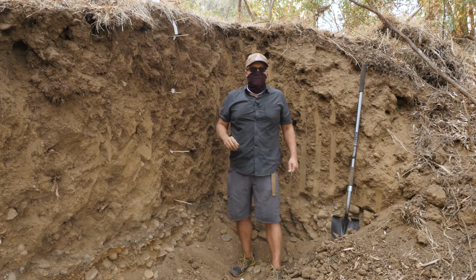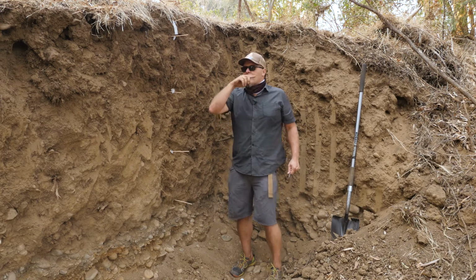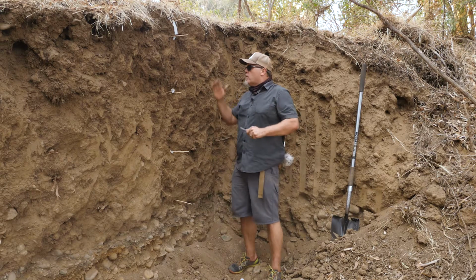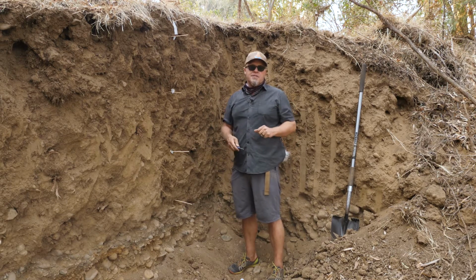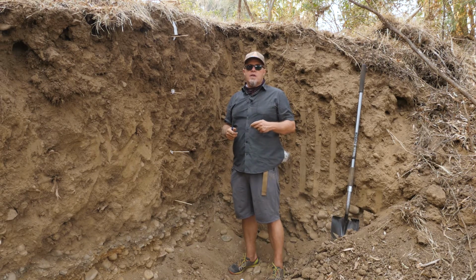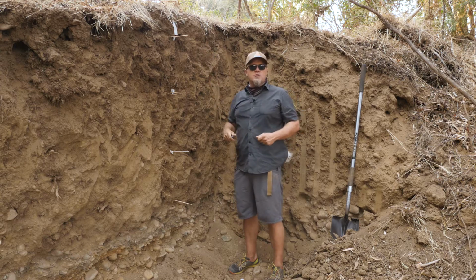I left it really simple and really basic right now because I don't want to overwhelm you with too many ideas. We're going to end this here right now, but we're going to return to this pit multiple times this semester and show you about all the basic fundamental properties of soils through this one individual pit.